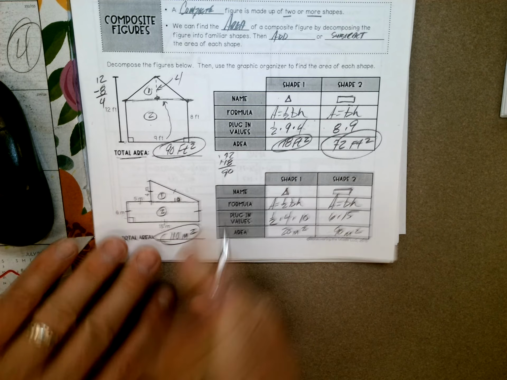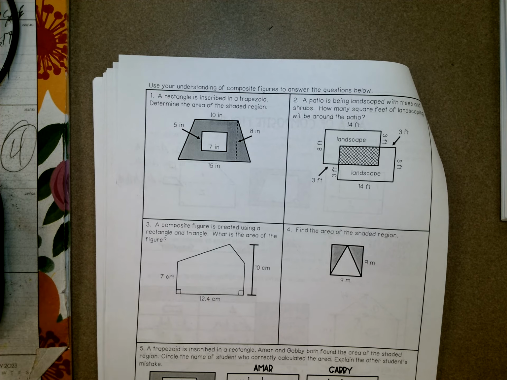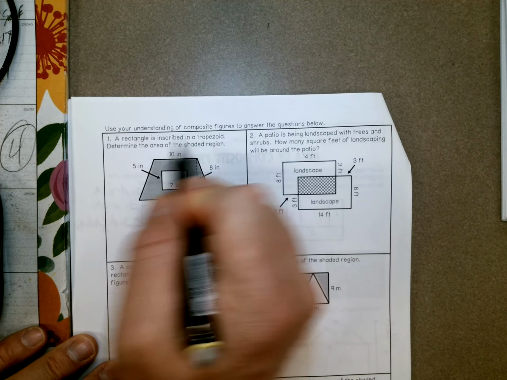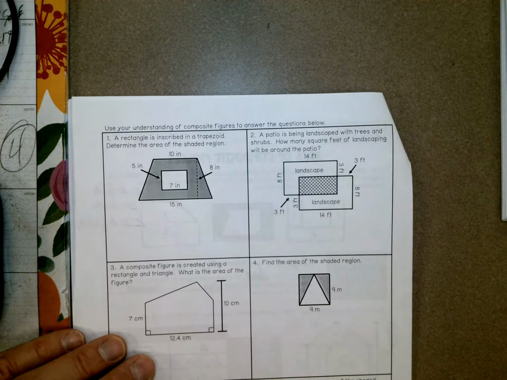All right, let's flip it. Let's go. Next shape up is kind of a unique thing. It looks like we have a trapezoid with a rectangle inside it. All right, so this should be fun, right? A rectangle is inscribed in a trapezoid. Determine the area of the shaded region.